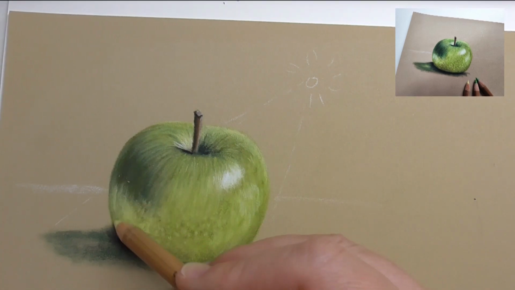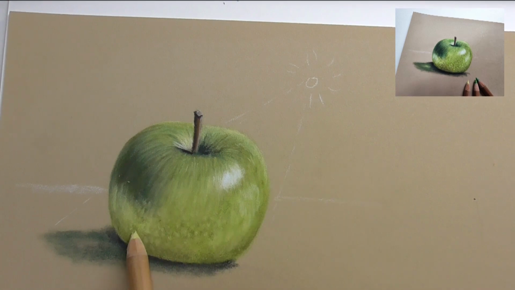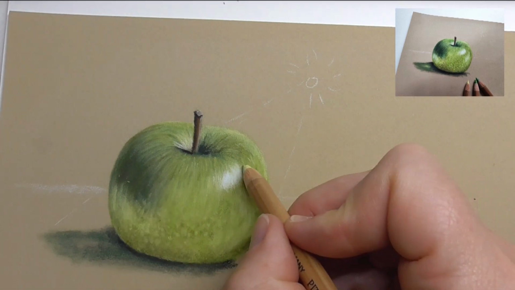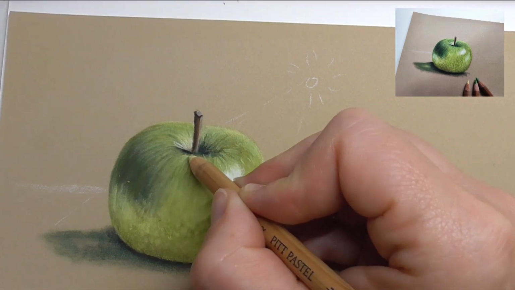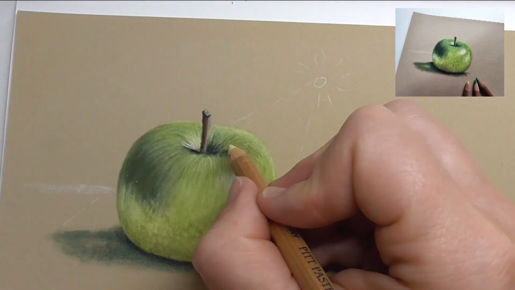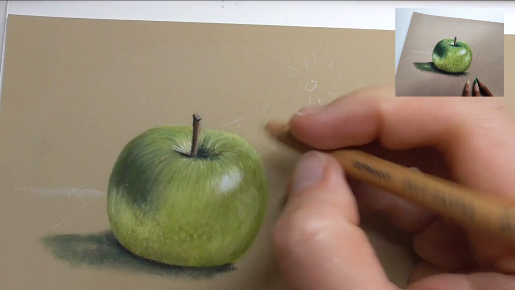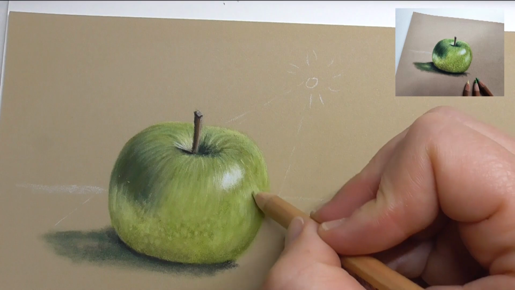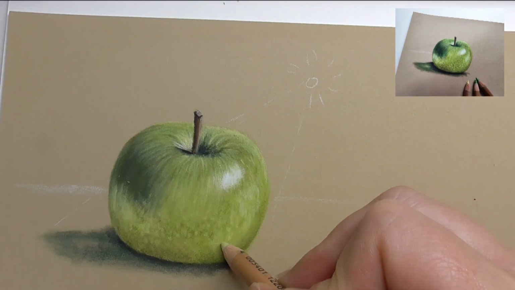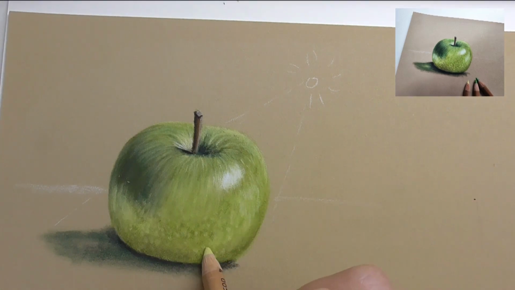Brighten up this reflected highlight a bit with the yellow, with the cream, and continue to add some more details on the apple. It's also fun to practice, to draw an apple from time to time between drawing animals. It's fun to do, and you also have a quicker result than when you are drawing full animal portraits.